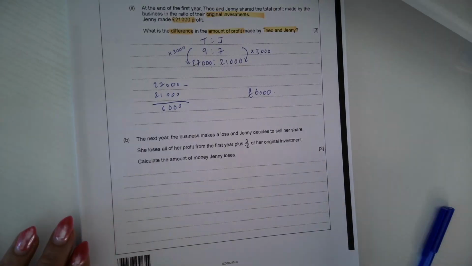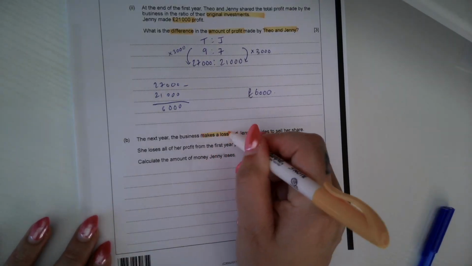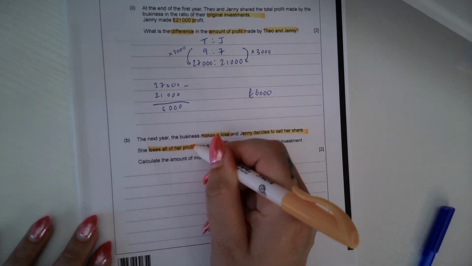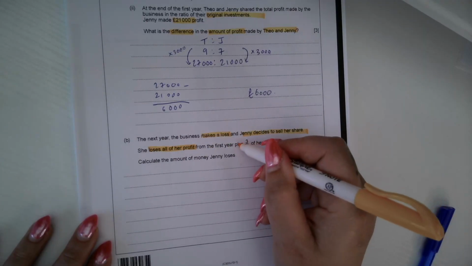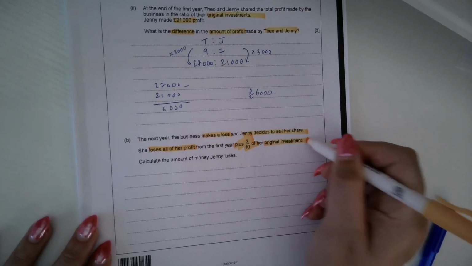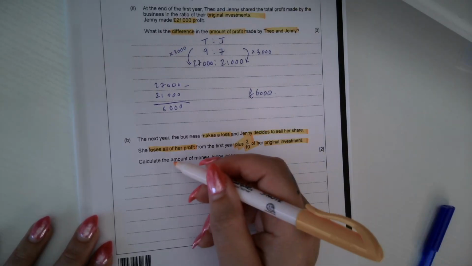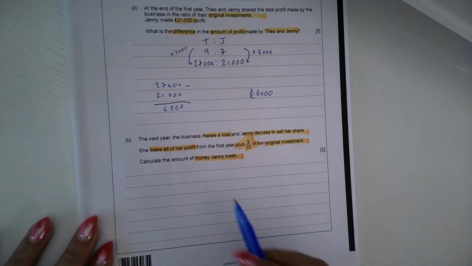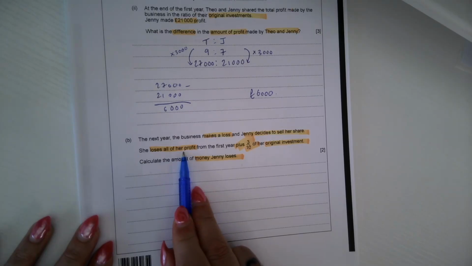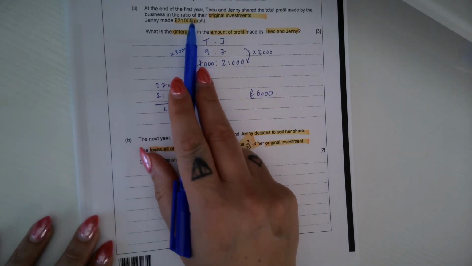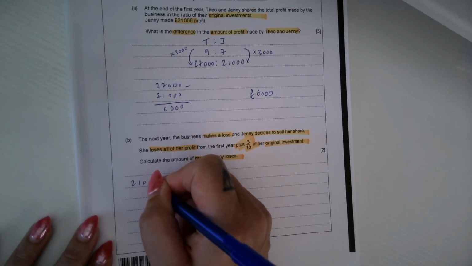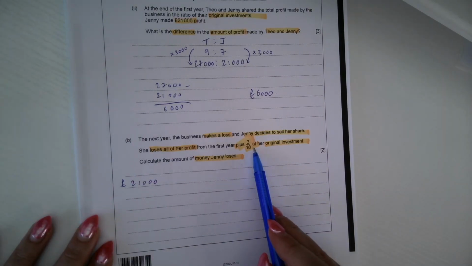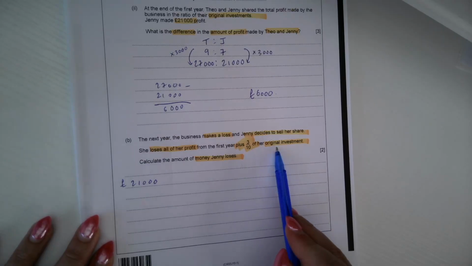Part B. The next year, the business makes a loss and Jenny decides to sell her share. She loses all of her profit from the first year plus 3/10 of her original investment. Calculate the amount of money Jenny loses. Okay, so first of all, she's definitely losing all of her profit, and they told us that the profit from the first year was £21,000. So she's definitely losing that £21,000. But she's also losing 3/10 of her original investment.